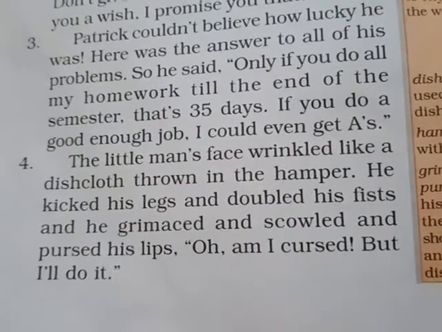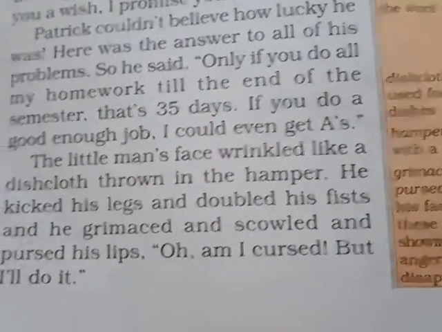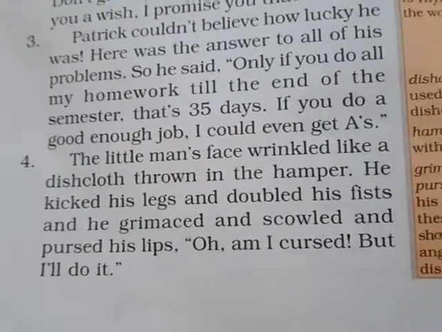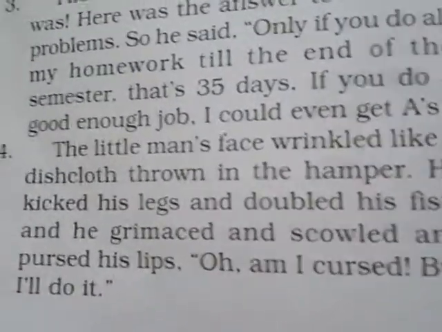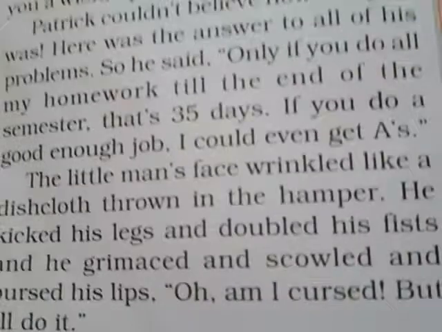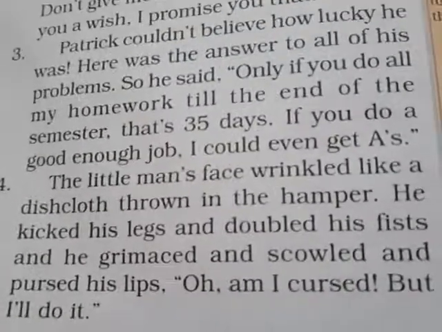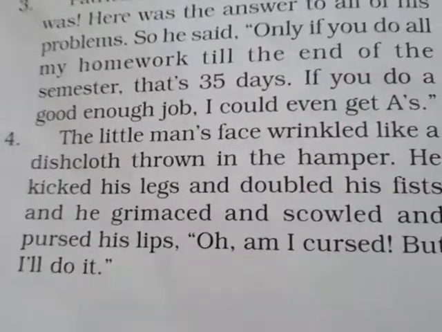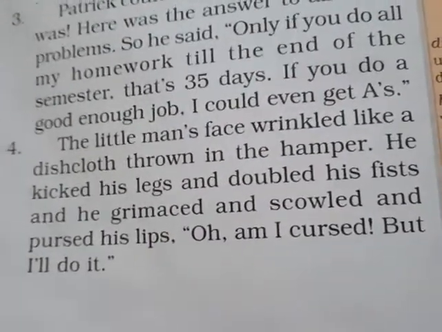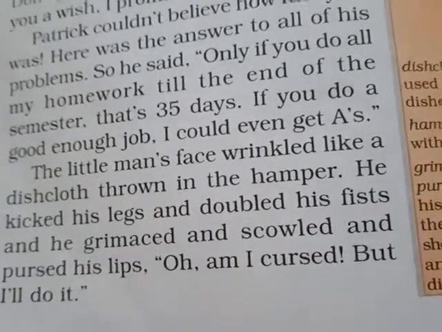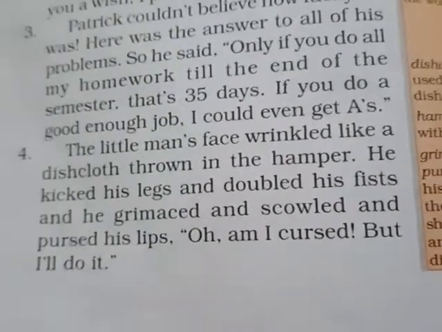He wrinkled his face. Here, wrinkled his face means he was angry and he was making faces in different ways. Also his face has been compared to a dishcloth. What is a dishcloth? A dishcloth is that cloth that we use in our home to wipe or clean something.